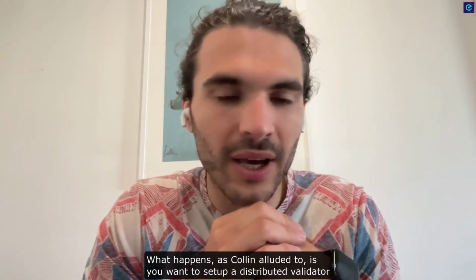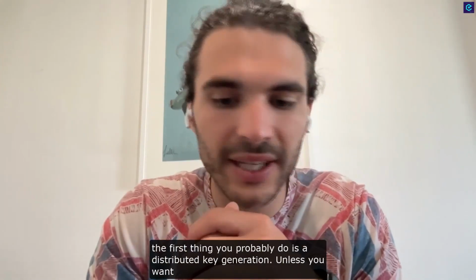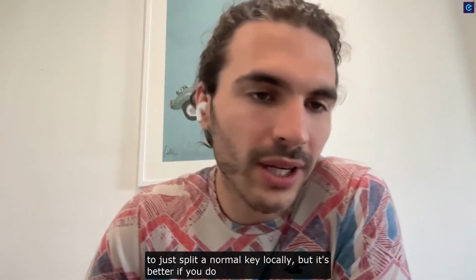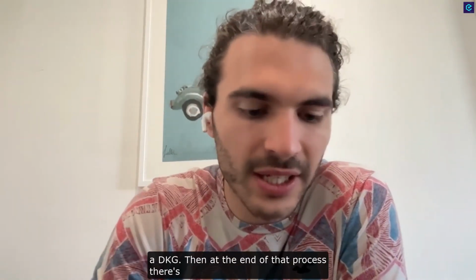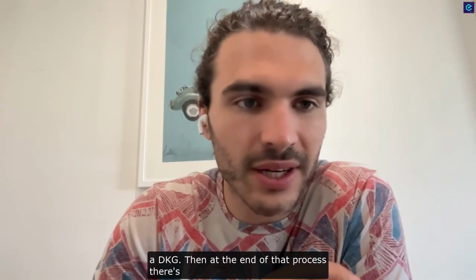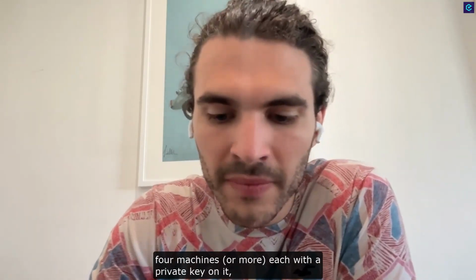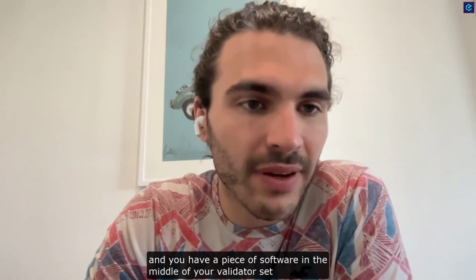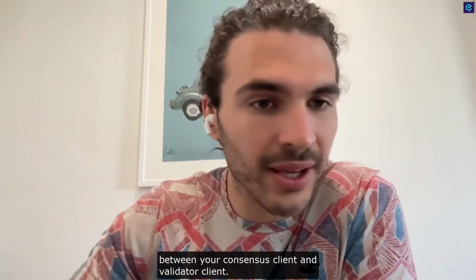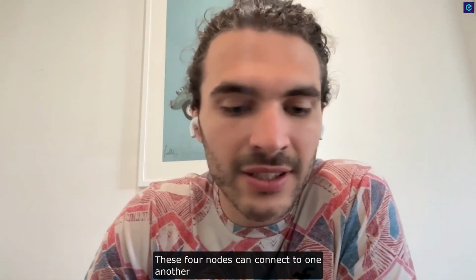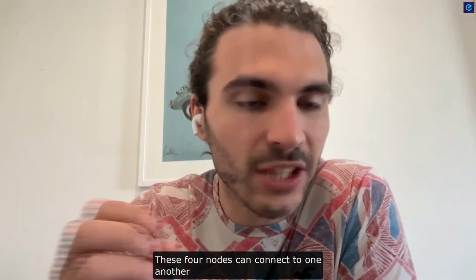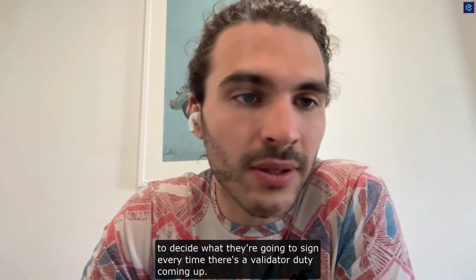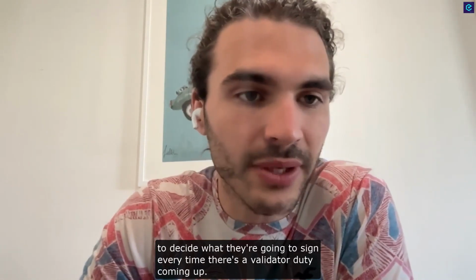So what happens, as Collin alluded to, is you want to set up a distributed validator. The first thing you probably do is a distributed key generation, unless you want to just split a normal key locally. But it's better if you do one with a DKG. Then at the end of that process, there's, let's call it, 4 machines to keep it easy, each with a piece of the private key on it. And you have a piece of software in the middle of your validator stack, between your consensus client and your validator client. These 4 nodes can connect to one another over TCP, and they more or less play a little consensus game to decide on what they're going to sign every time there's a validator duty coming up.